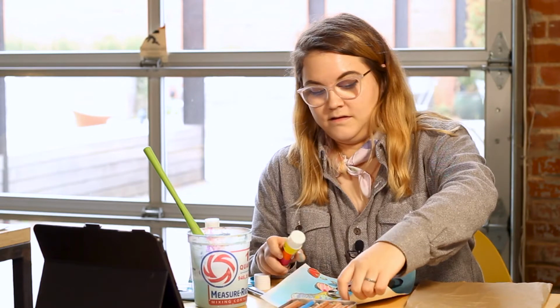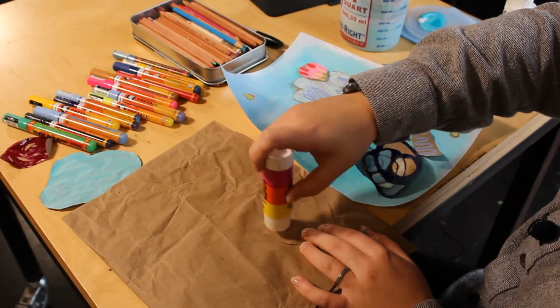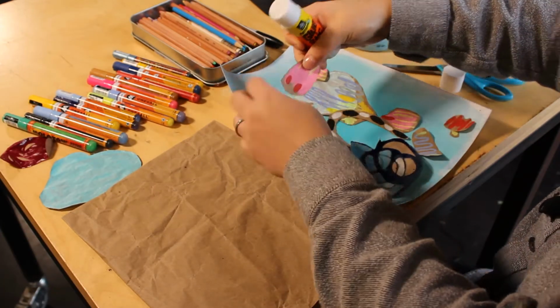All right, now let's glue them on. So take your glue stick and cover the backs of each piece with glue.